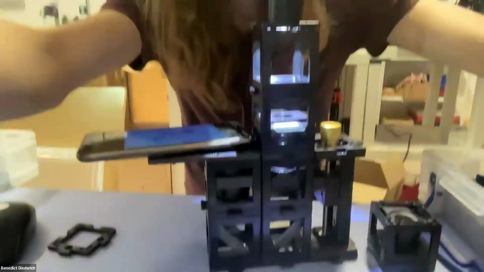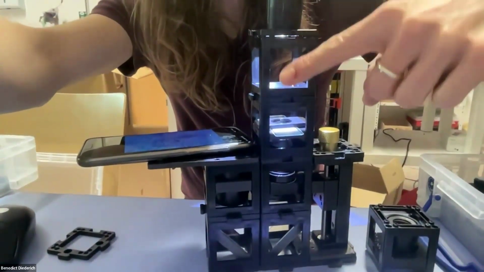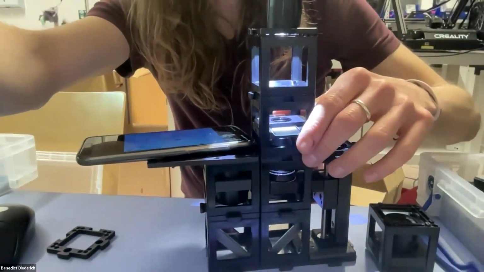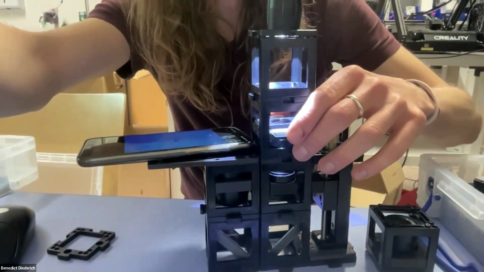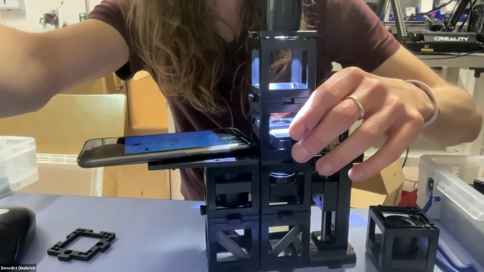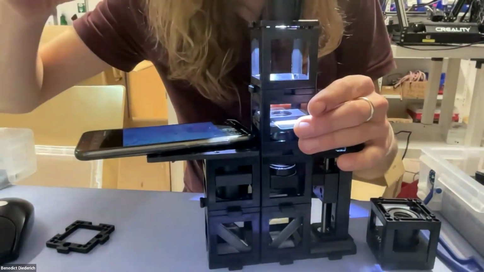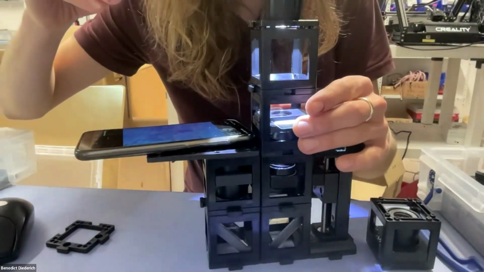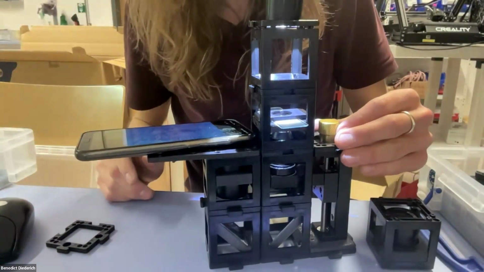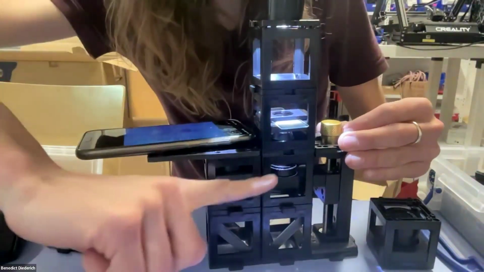You just combine different cubes where you then have the light source. Here's the sample. So if I move it, you see that it's moving. Actually, quite funny. And you have a 4x objective lens. So it's not really a high magnifying lens. That is then being moved up and down here.